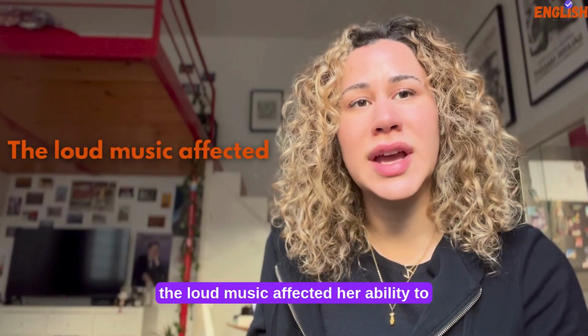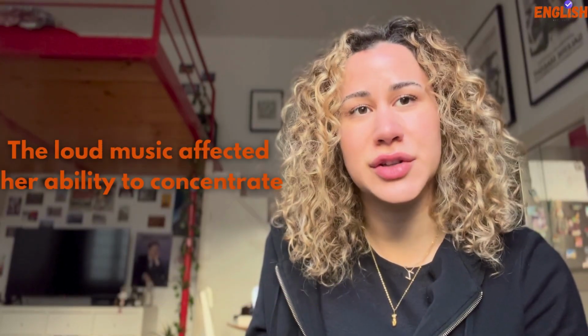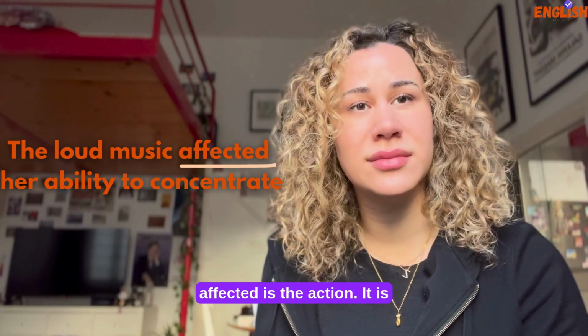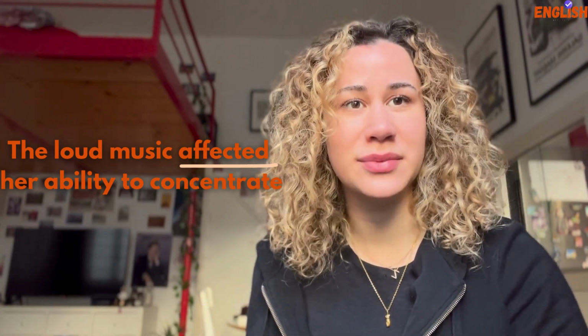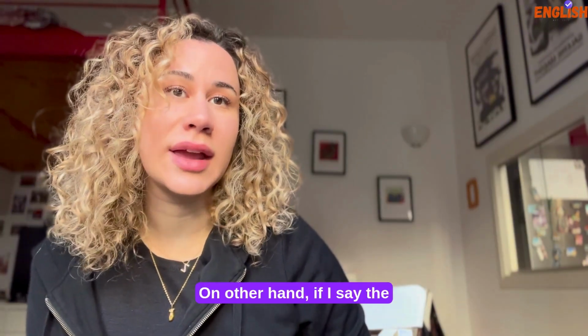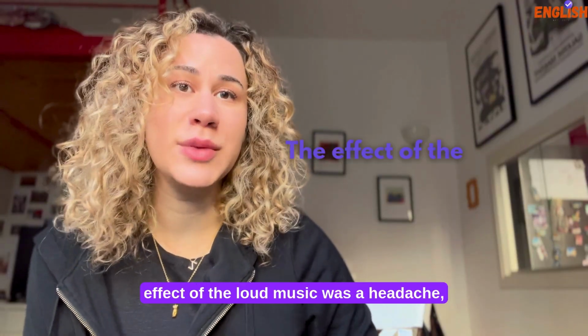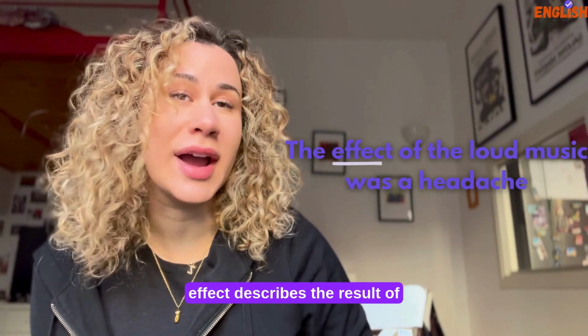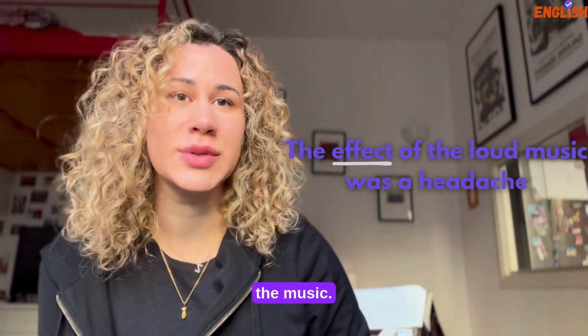The loud music affected her ability to concentrate. Here, affected is the action. It is what the music did. On the other hand, if I say, the effect of the loud music was a headache, here, effect describes the result of the music.